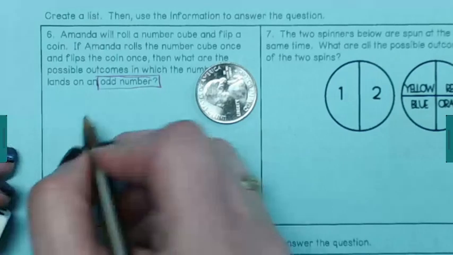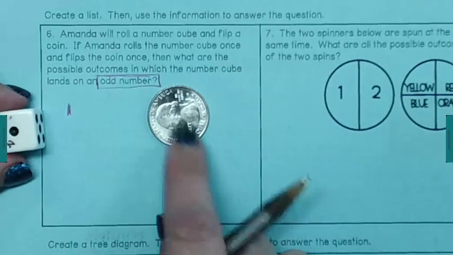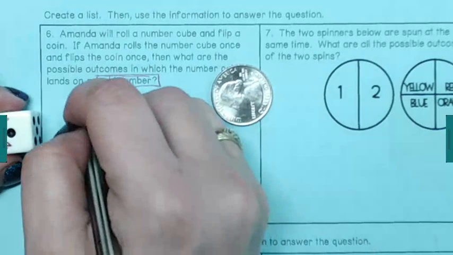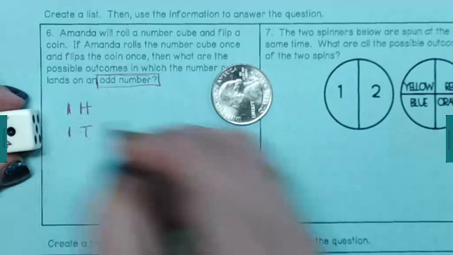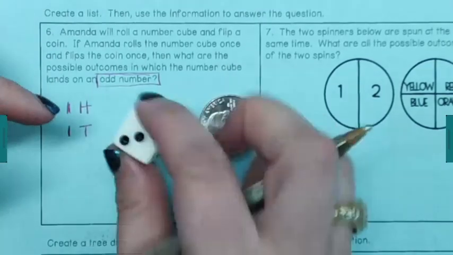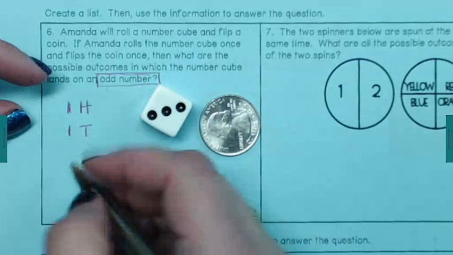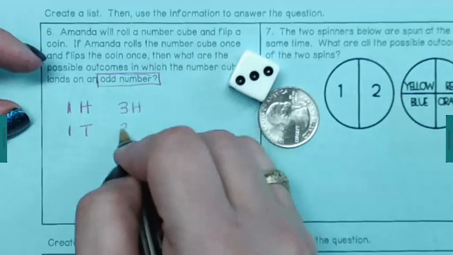No, I'm only looking for what kind of numbers? Odd numbers. So I could get a 1. If I got a 1, what could this coin be? Heads. Or I could get 1 tails. Does everybody agree? Okay. What's the next number that I could roll on here? 3. Okay, I could get 3 heads and 3 tails.